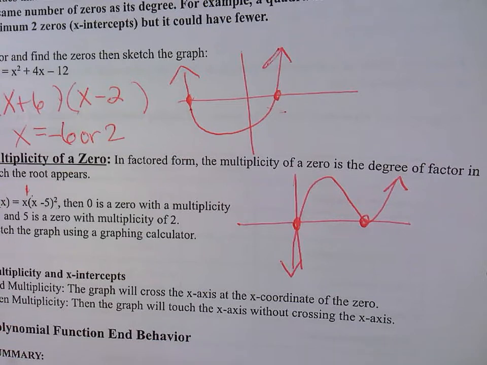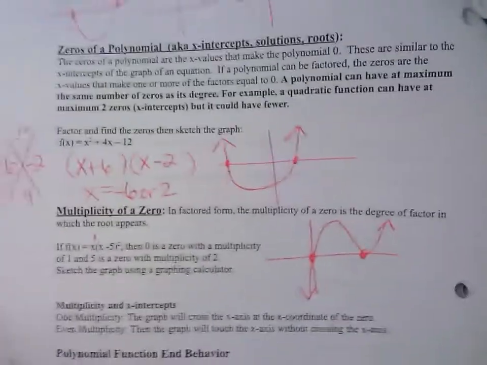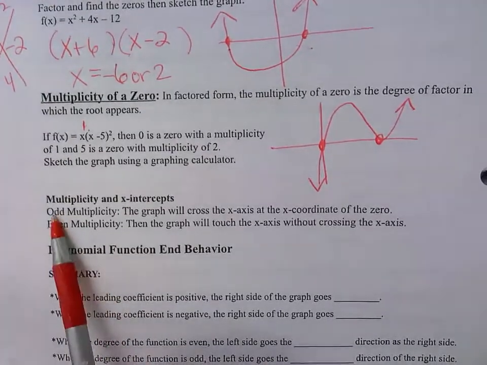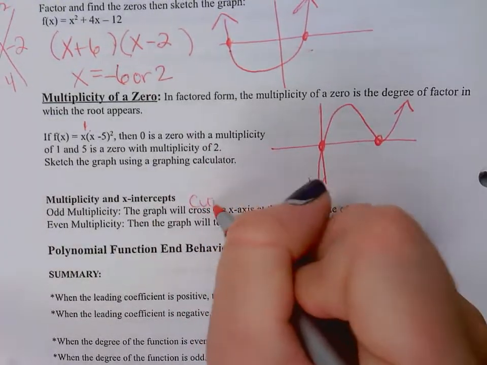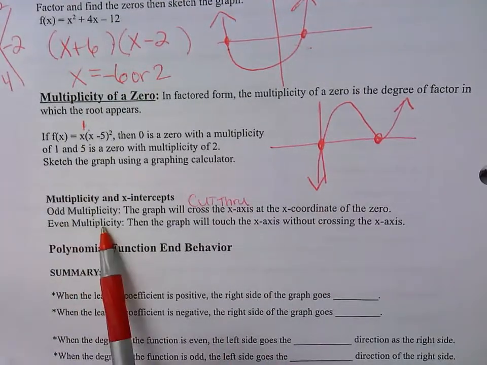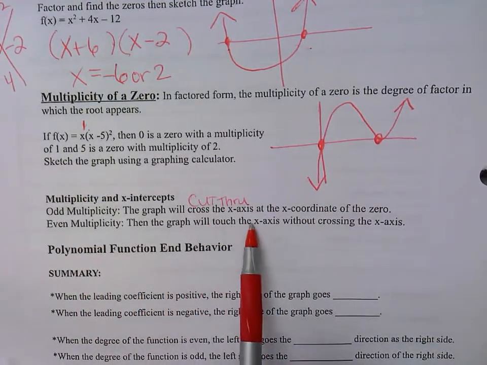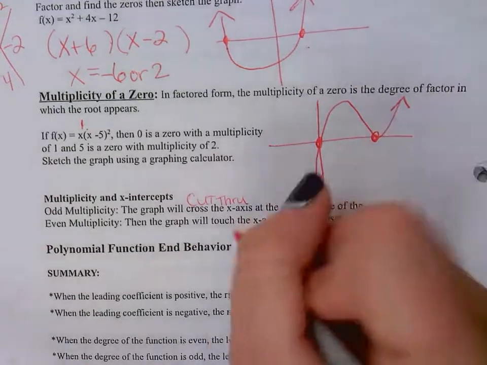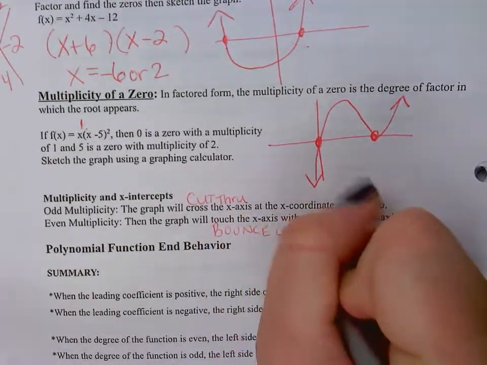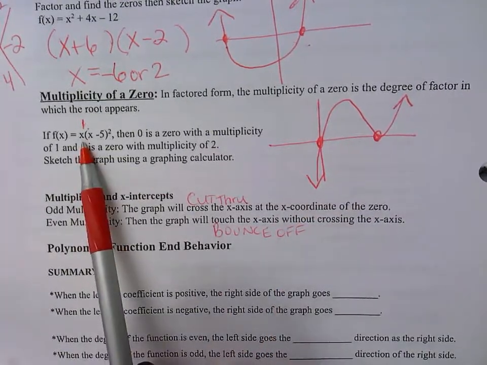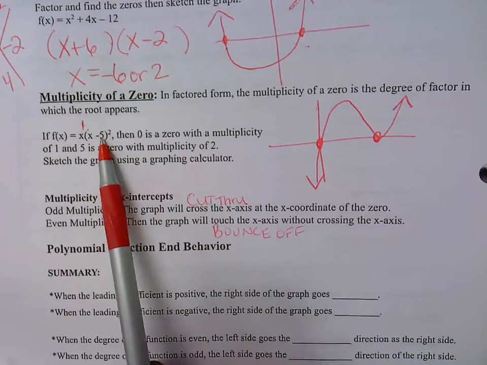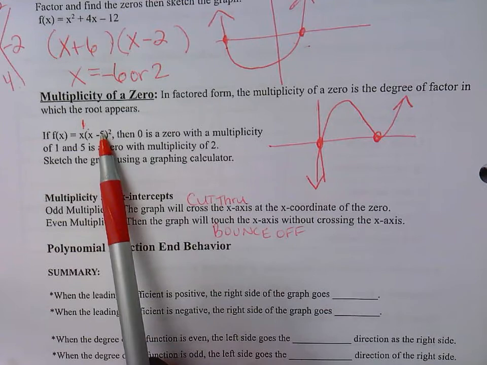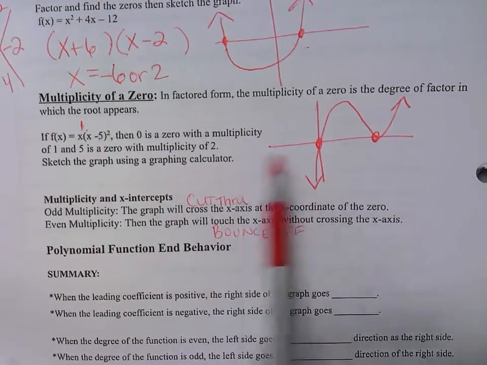So you need to be able to factor, to find your x-intercepts, and then identify their multiplicity to sketch the graph. And it says odd multiplicity, the graph will cross the x-axis. So I think of that as cut through. And then even multiplicity, the graph will touch the x-axis without crossing it. So I think of that as bounce off. So if it's just like x, like a linear function, it just cuts through. If it's like a quadratic function, it bounces off. But then third degree would cut through, fourth degree would bounce off, even versus odd. So we're going to practice graphing with that.